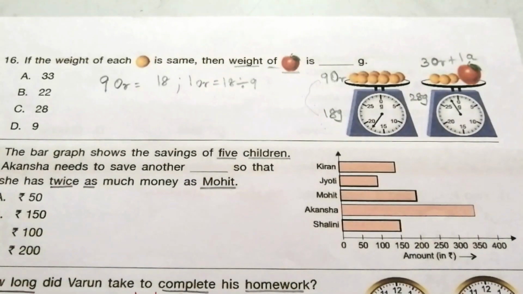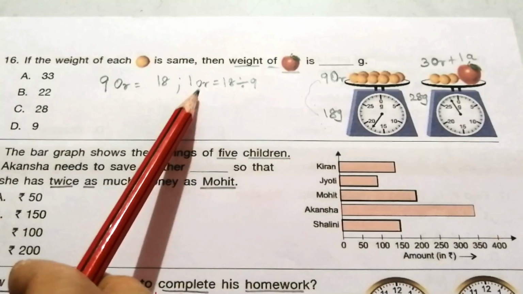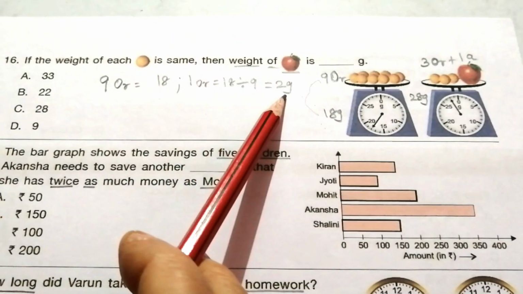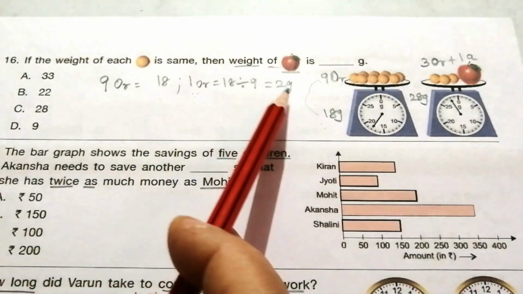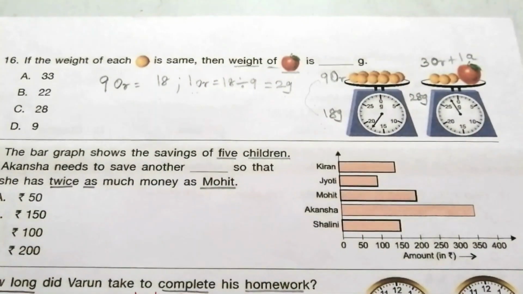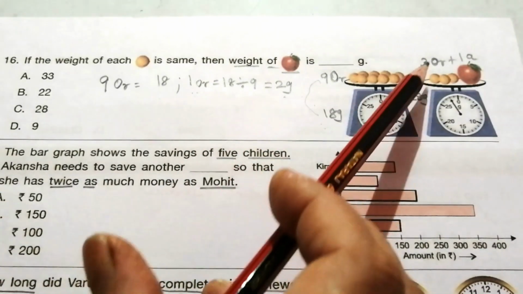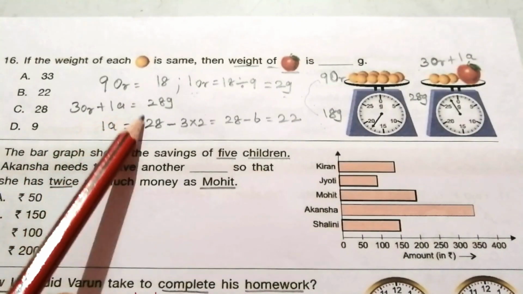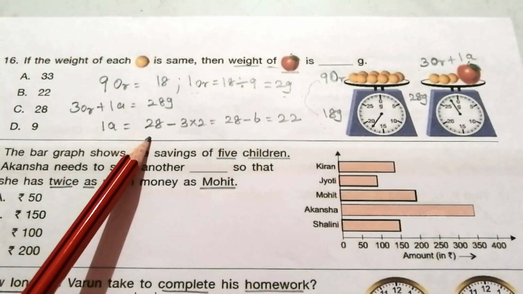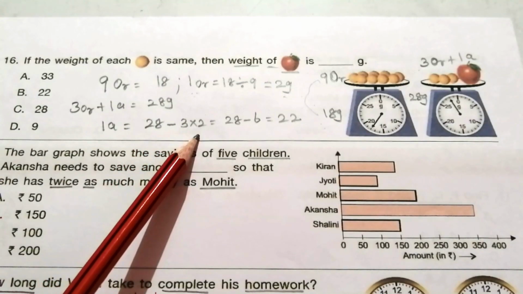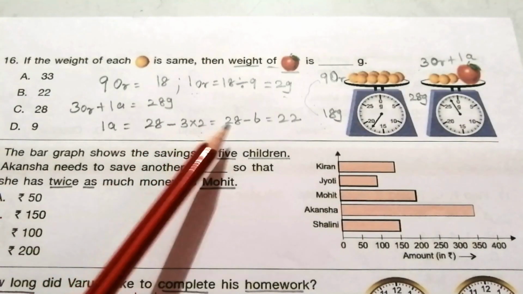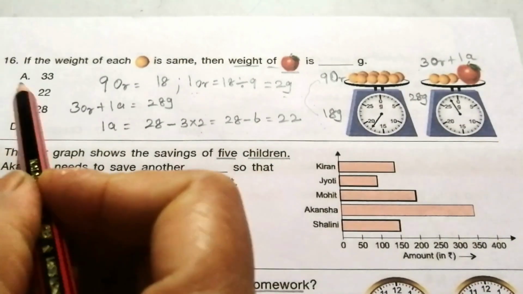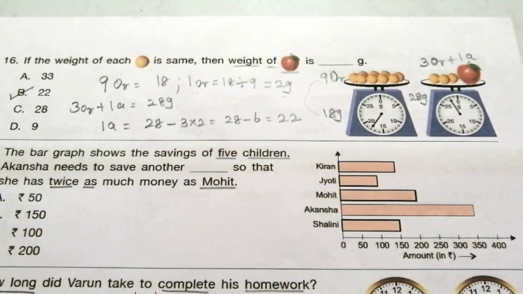So we can find the value of 1 orange from this value. We know 9 oranges equal to 18. So 1 orange equal to 18 divided by 9. So 9 twos are 18. So 1 orange weight is 2 gram. So we substitute this value in this. So 3 oranges plus 1 apple equal to 28 grams. So 1 apple equal to 28 minus 3 into weight of 1 orange, 2. That is equal to 28 minus 6 equal to 22 gram. So the answer is B, 22.